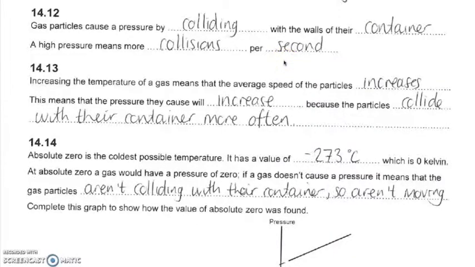Particles have some kinetic energy, and when they hit one of the walls of the container, they're going to exert some force over that particular area. Which means if we increase the temperature of a gas, the average speed of the particles also increases. This means that the pressure will also increase because the particles are colliding with the walls of the container more often.